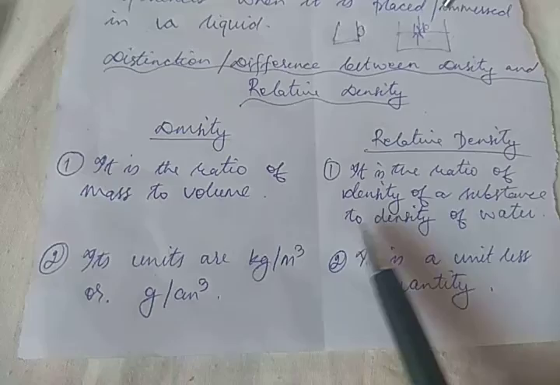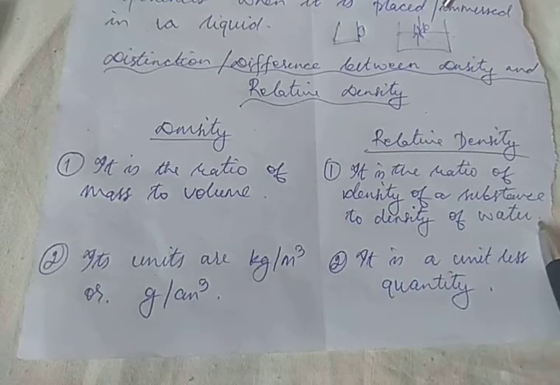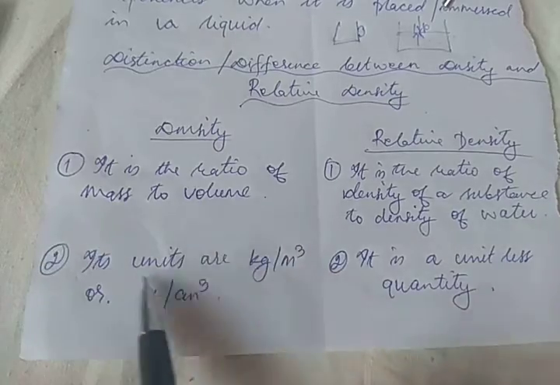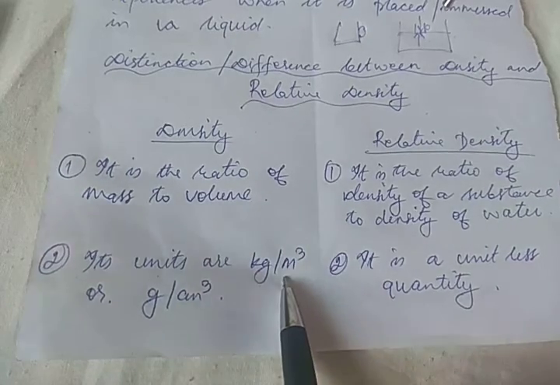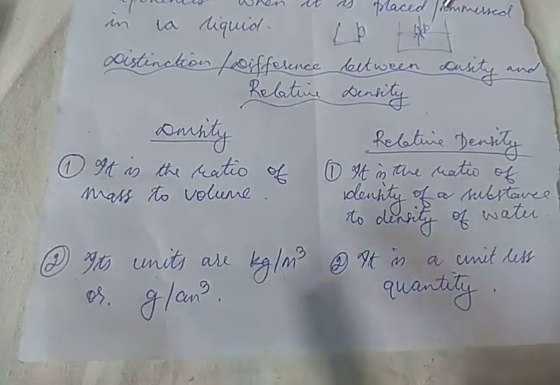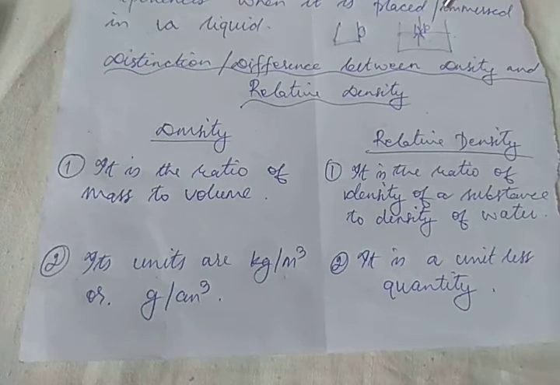Relative density is the ratio of density of a substance to the density of water, to be more precise, at 4 degrees C. So these are the definitions. Next, the unit of density is kilogram per meter cube or gram per centimeter cube. SI unit, CGS unit. Whereas relative density is a unitless quantity. This is it for this video. Next video, like I've already mentioned, we are going to discuss something called law of flotation.